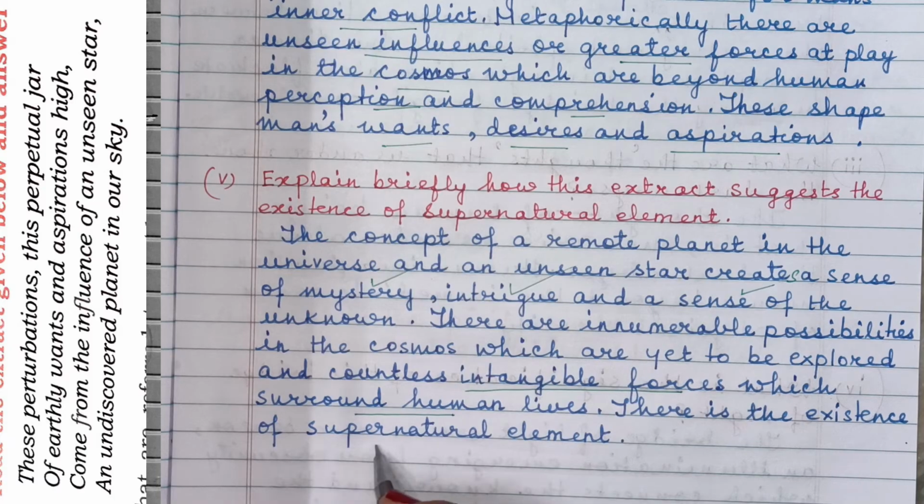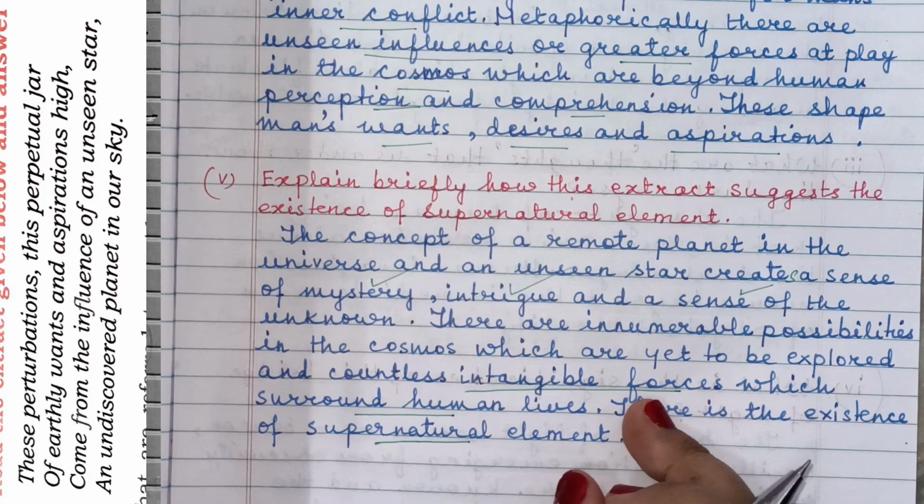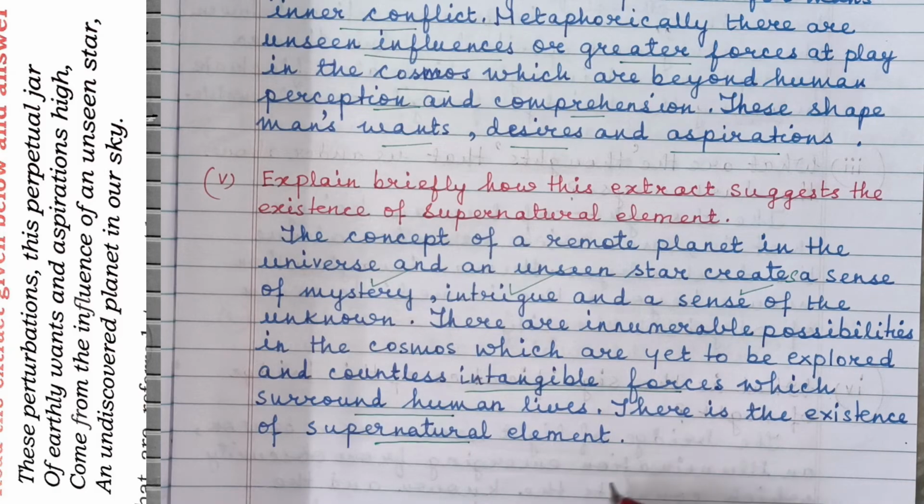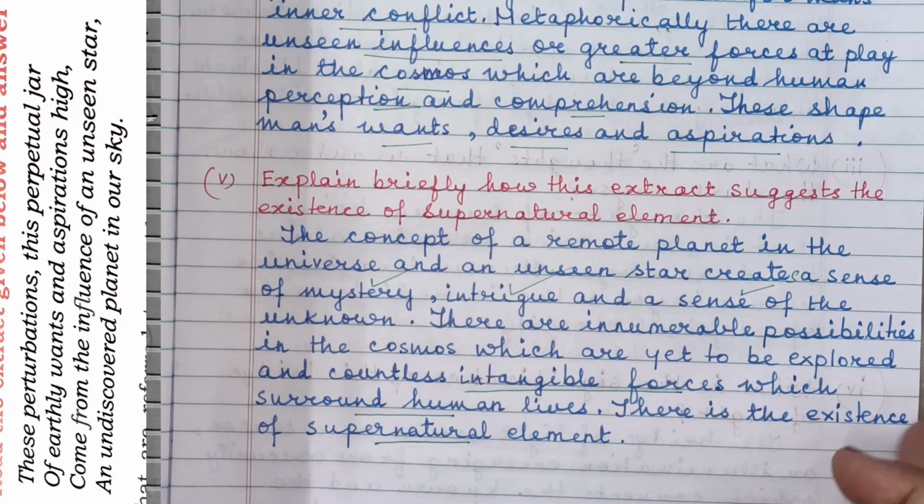There is the existence of the supernatural element. In this way, mystery, intrigue, unknown. So we have the fear of the unknown, the curiosity to explore the unknown. And this is a feature of supernaturalism.